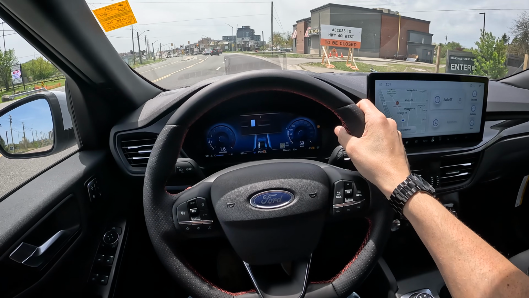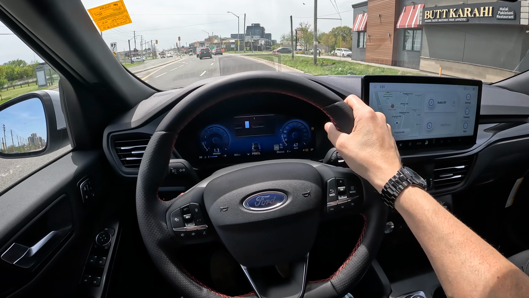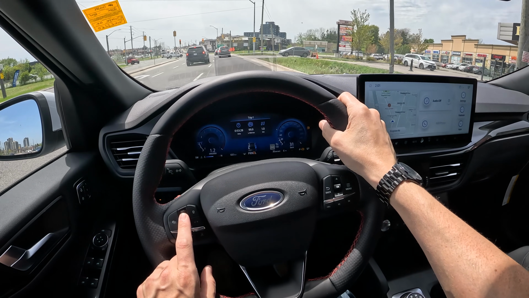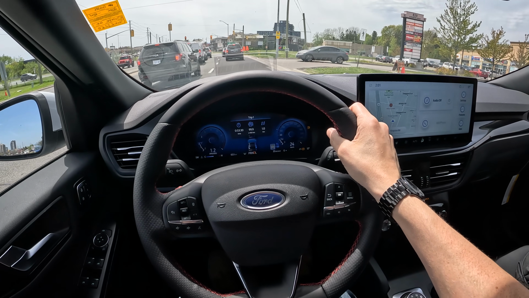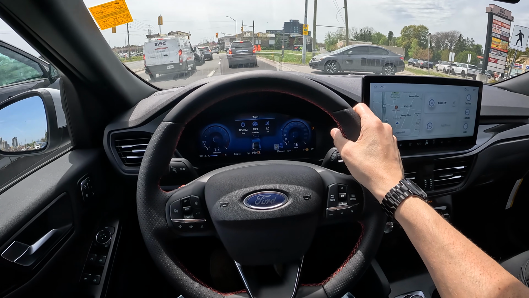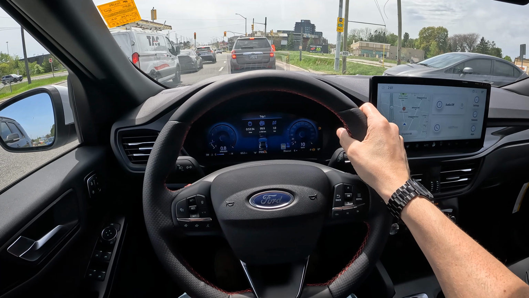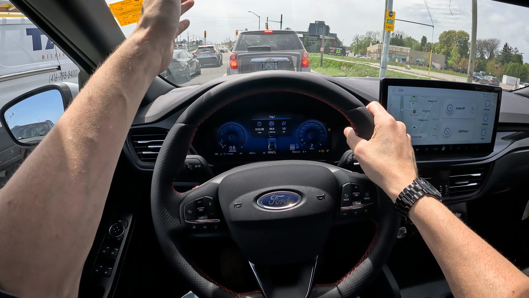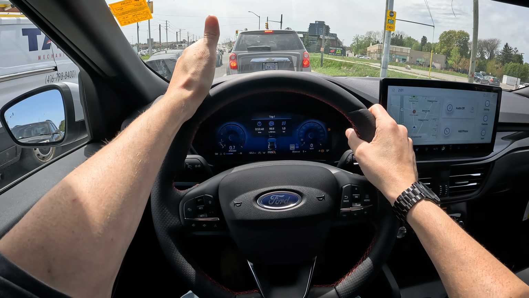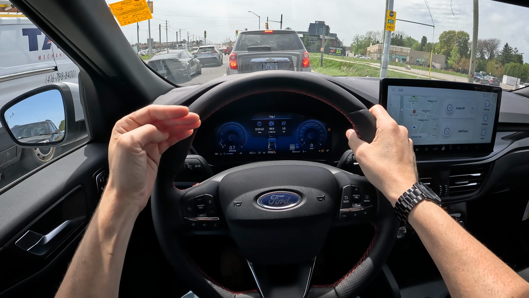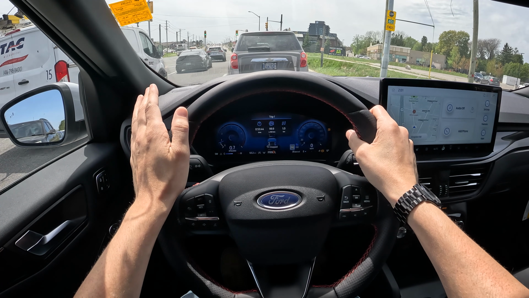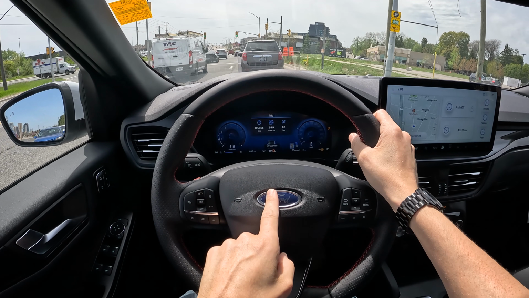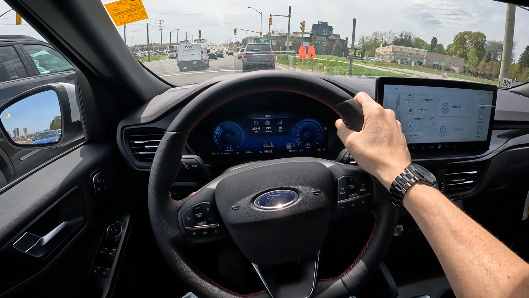The Escape does have some stop and go capabilities, but if you slow down at any point in time, you do have to hit the resume button in order to resume your previously set speed. From there, if you're coming up to a red light and there's nobody in front of you, you have to brake yourself, so there's no red light recognition. There's some stop and go capabilities, but you may have to resume the speed yourself.